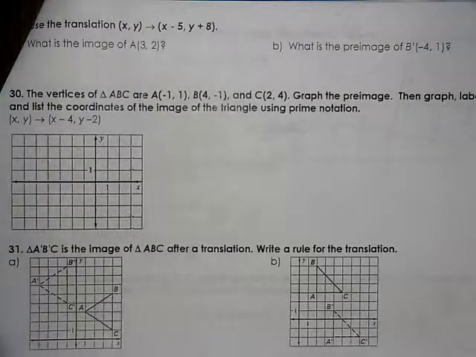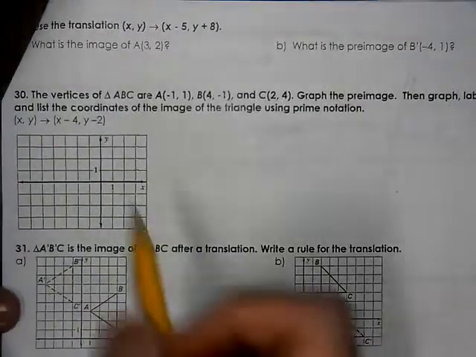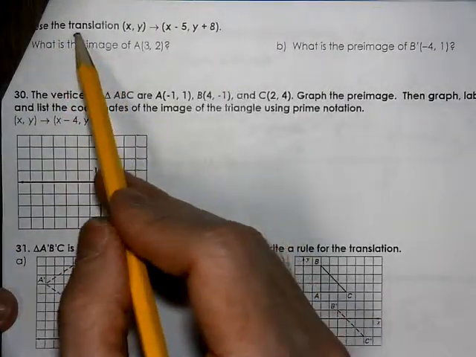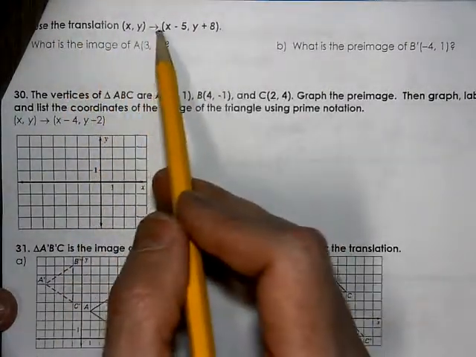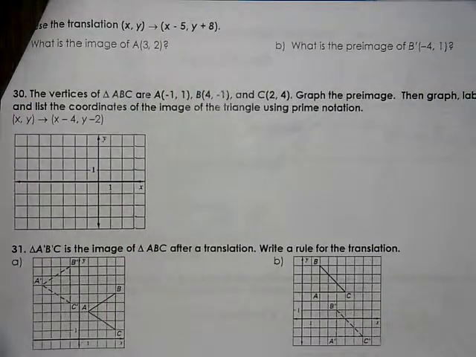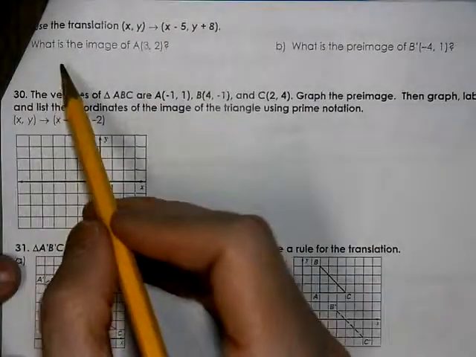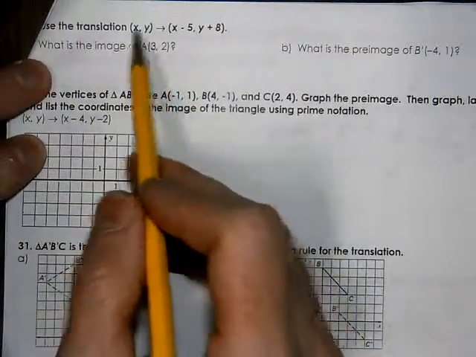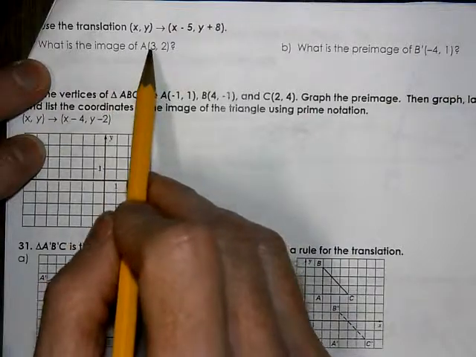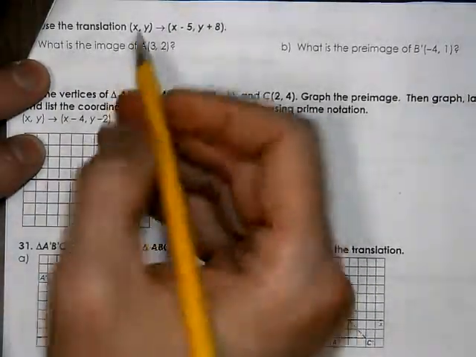This is the Geometry Semester 1 midterm review. We're looking at the last page. So we're going to use this rule, which is a translation rule. We can tell that by the way we have x minus 5, y plus 8. What is the image? What is the new shape if we apply the rule to this?